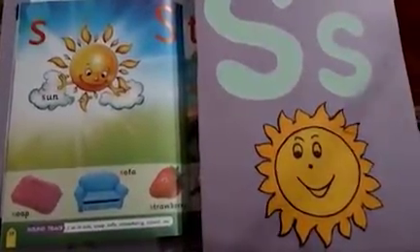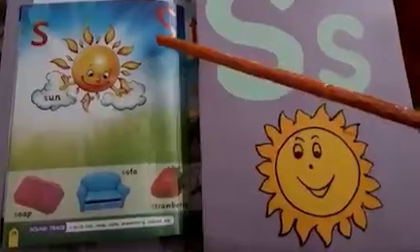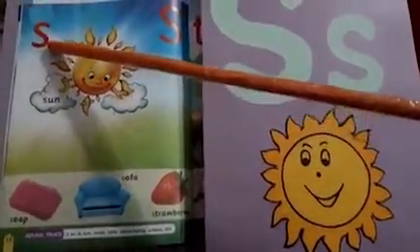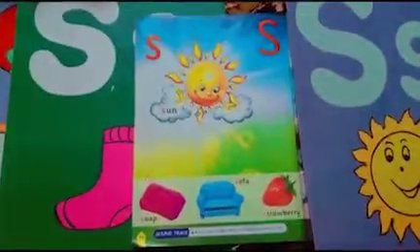Yesterday we learned letter S. This is capital S and this one is small s. S is sun. Sun. Soap. Soap. Sofa. Strawberry.